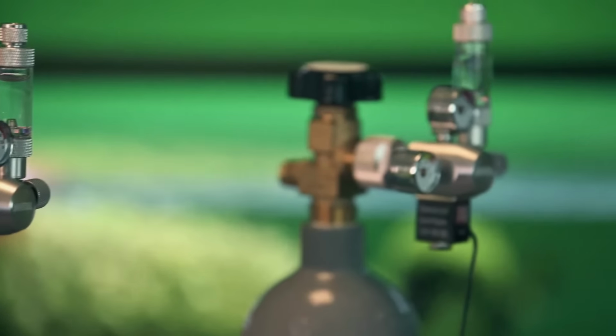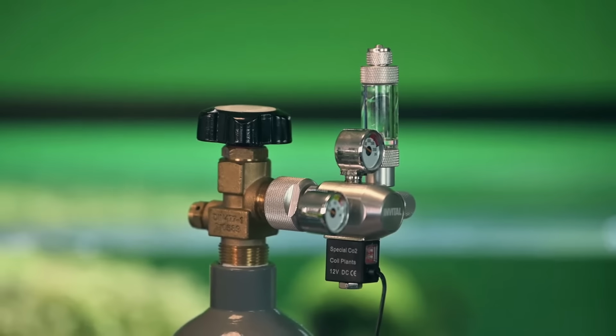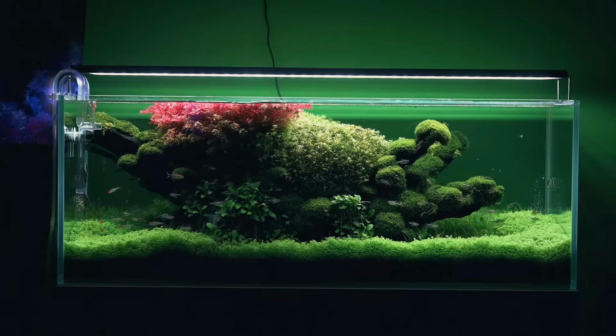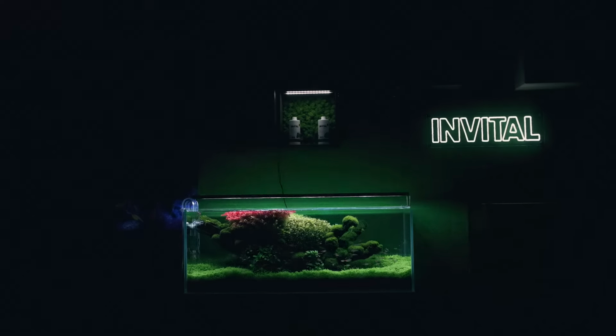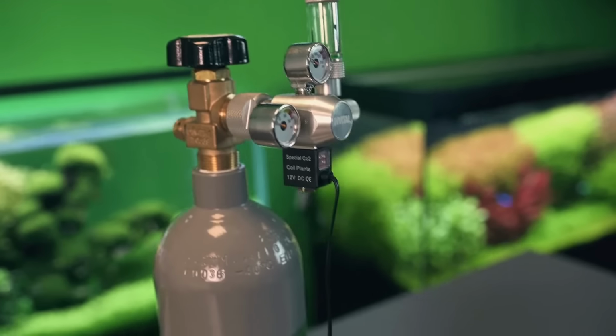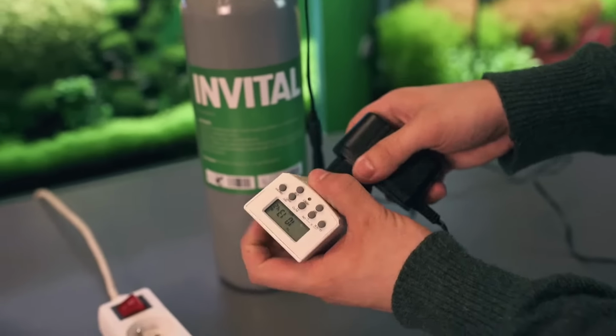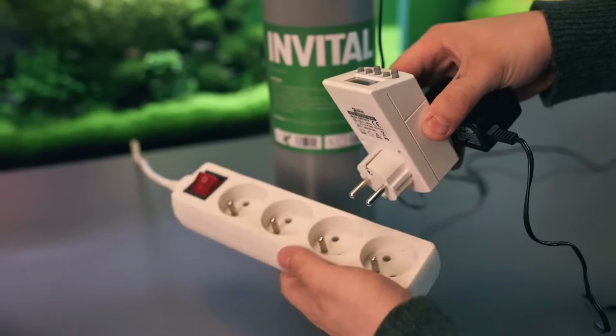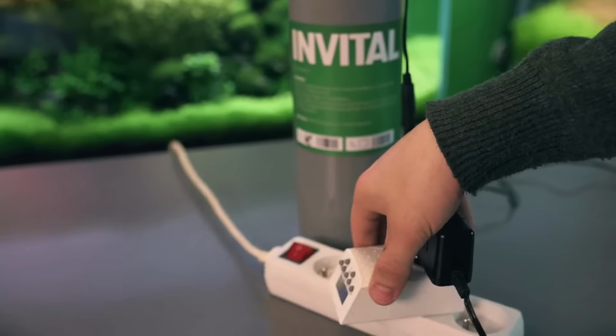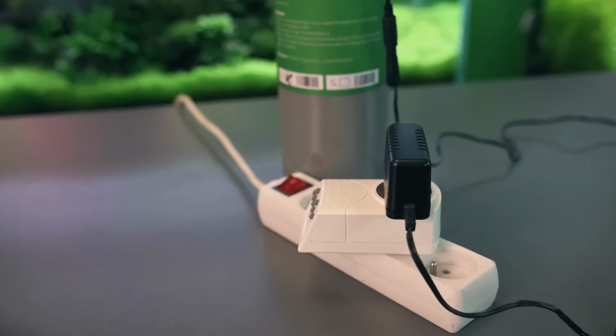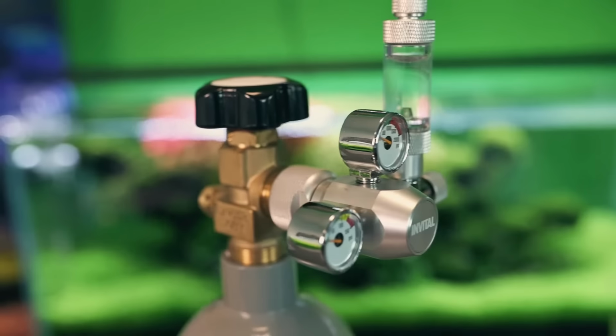Another choice is whether we want to turn off the CO2 supply at night. Photosynthesis does not take place at night and it is unnecessary to dose carbon dioxide. That is why most customers choose sets with night shutoff. This is a solenoid valve that plugs into a switching socket with a timer that shuts it off for the night, preventing the gas from entering the aquarium. This applies to both cylinders and generators.